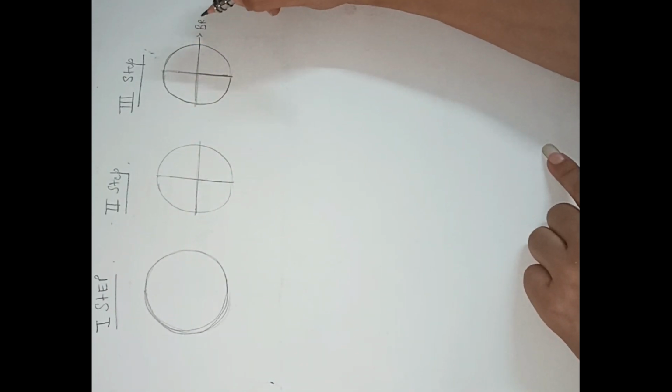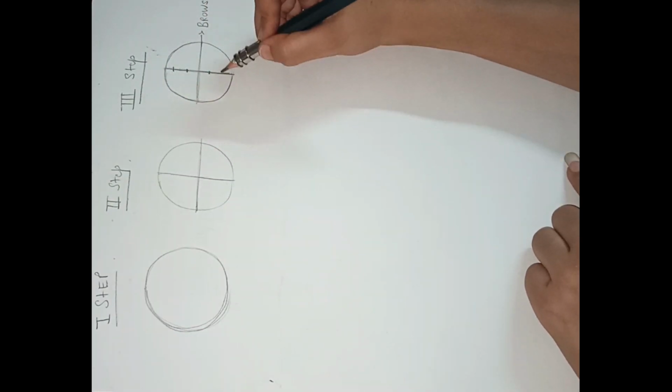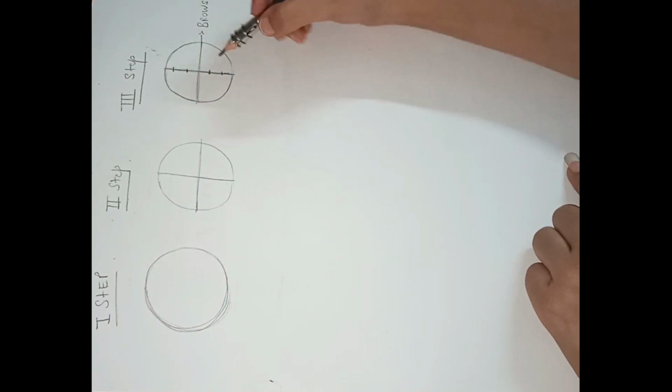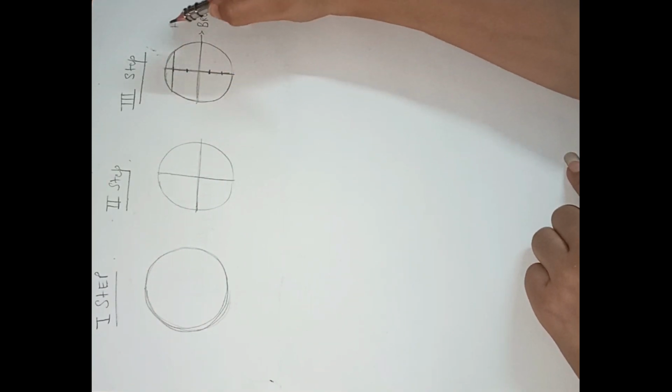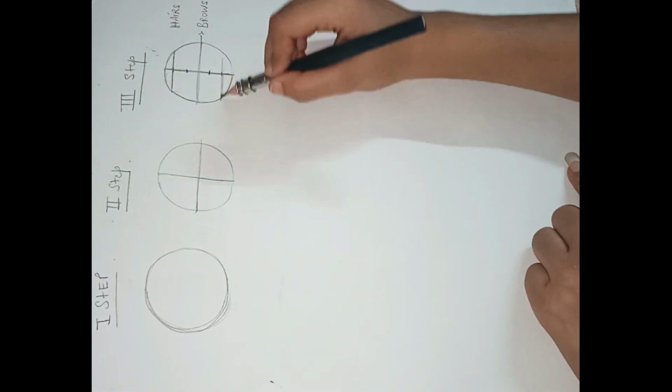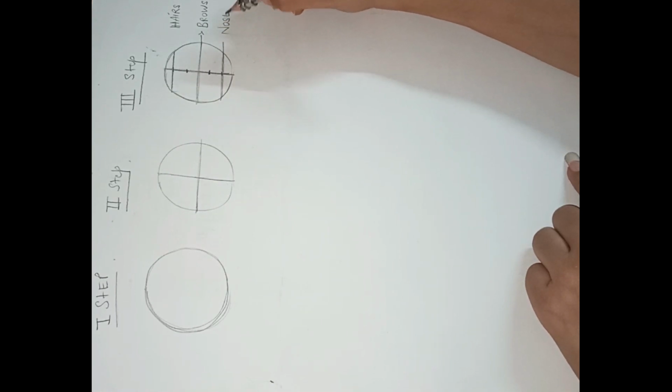The middle line is the brows line, and I am dividing the half line into 2 parts. That is, the first line of our circle is the hairline. The fourth line is the nose line.